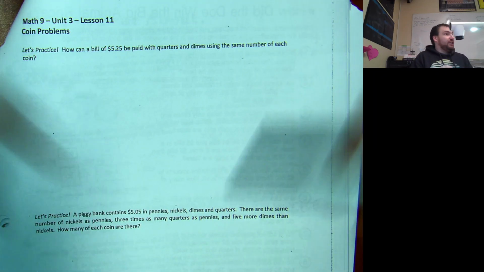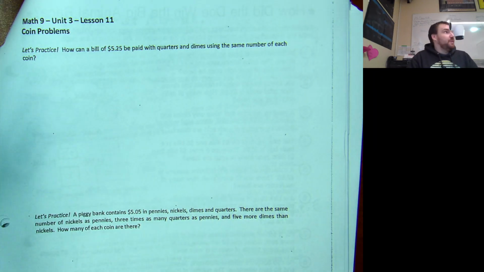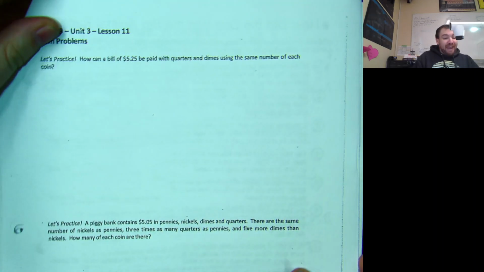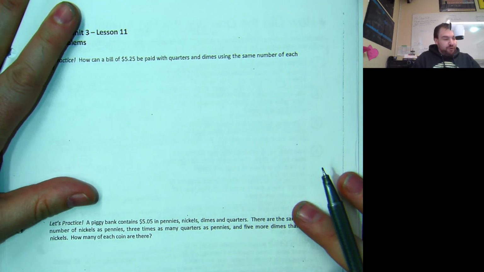Okay, there's a whole bunch of us stuck on this one, so let's now take some time and do it together. This one, the top one, the one that has all the space. Let's do it together. So I want to show you what this thing looks like using the chart, because that's actually going to help us with the second one. Let's practice. How can a bill of $5.25 be paid with quarters and dimes?